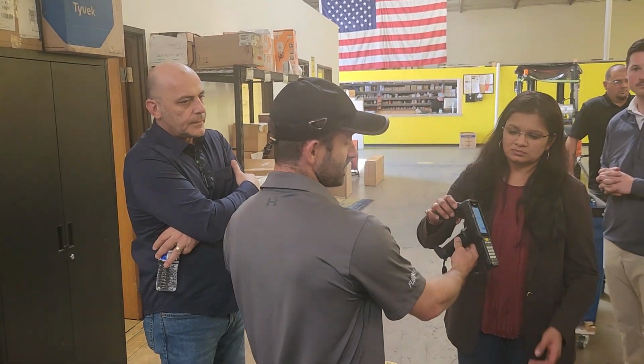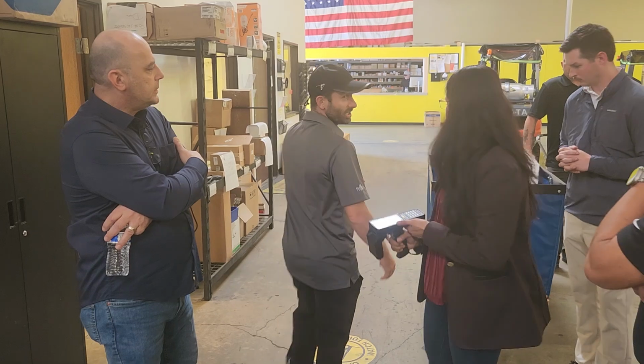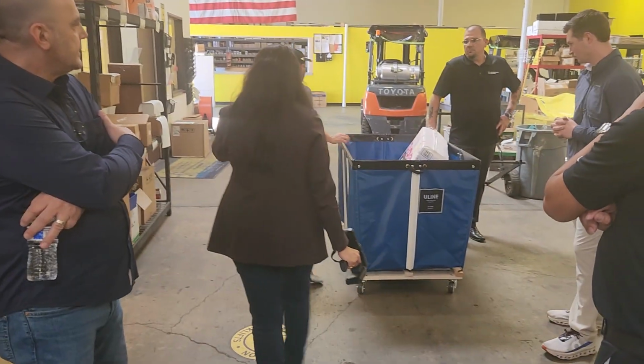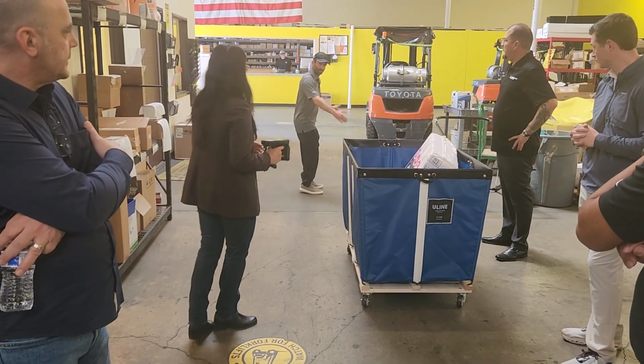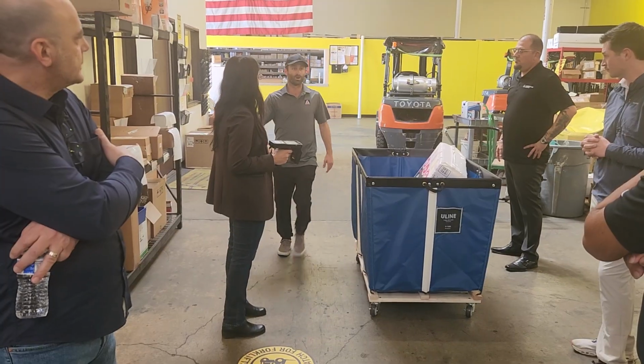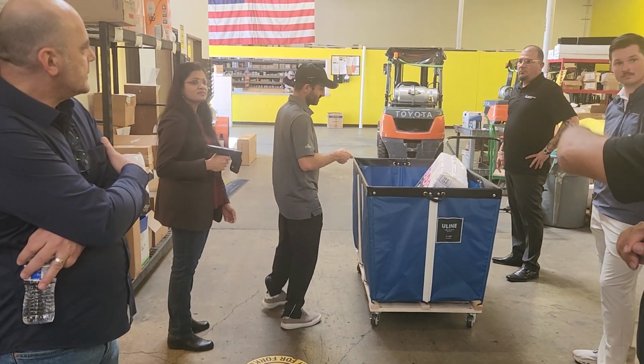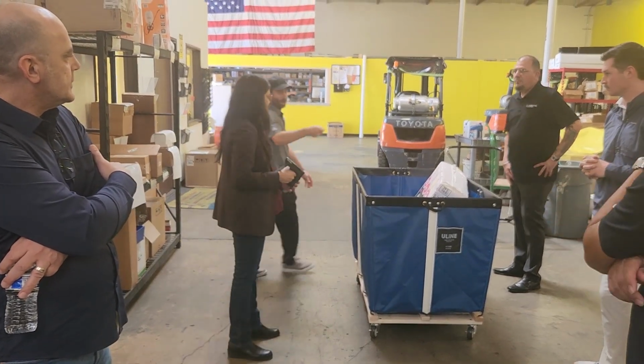And one of the other things is that when you have a box here, and let's say you have another box here, you don't want to scan this box like this. So you're going to want to stand here and go around it this way.